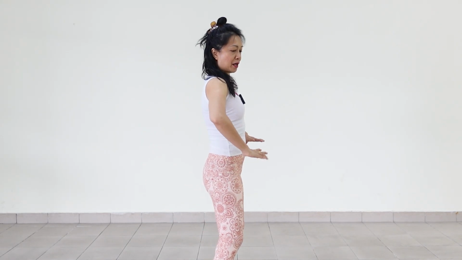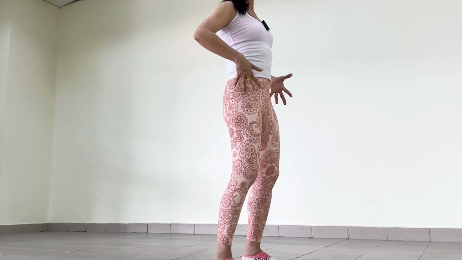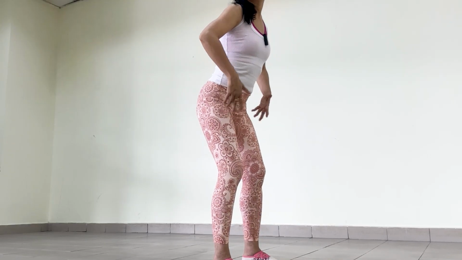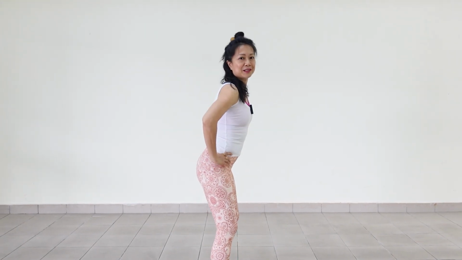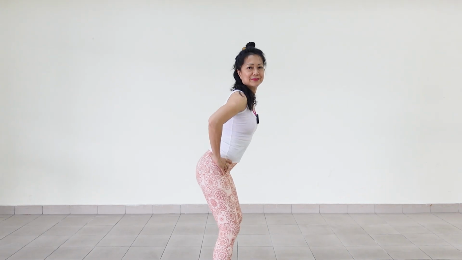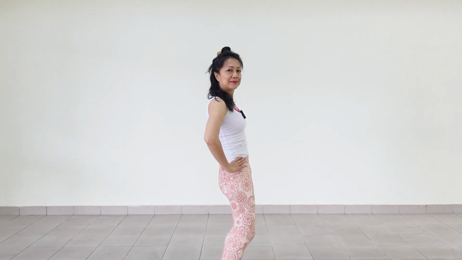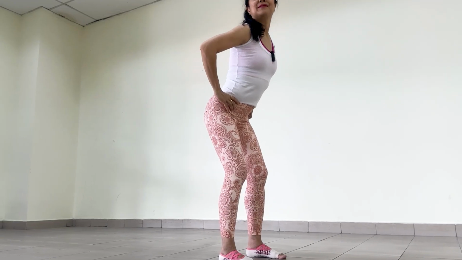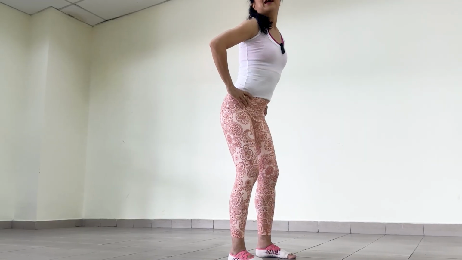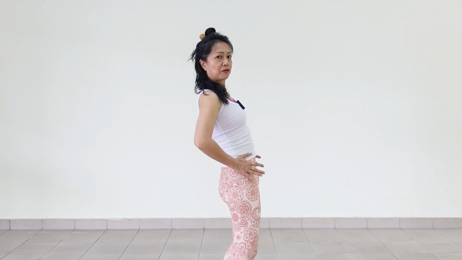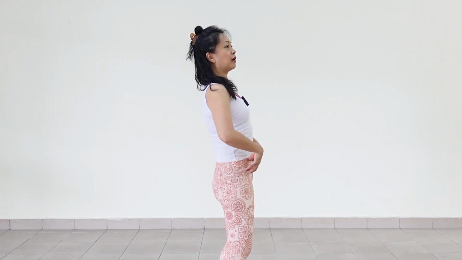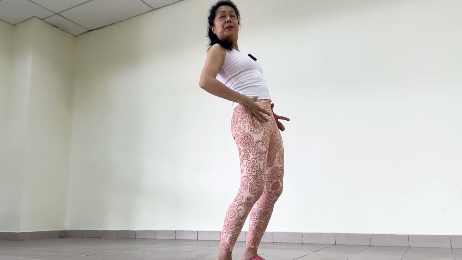Going through a posterior tilt and an anterior tilt. Posterior tilt and an anterior tilt again. And from here, when you go to a posterior tilt of your pelvis again, feel your hips opening up.